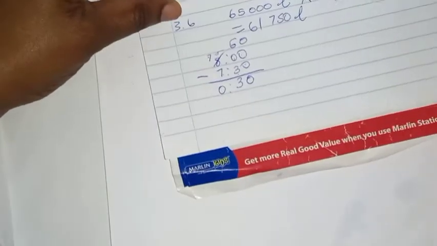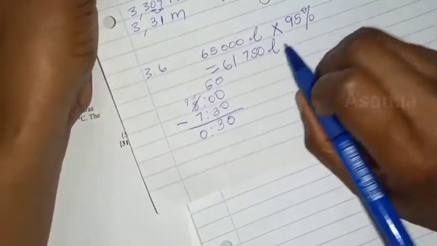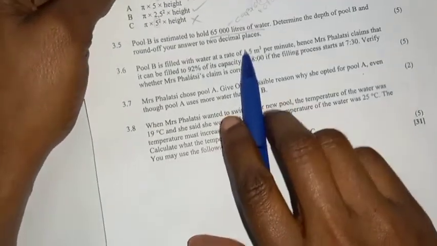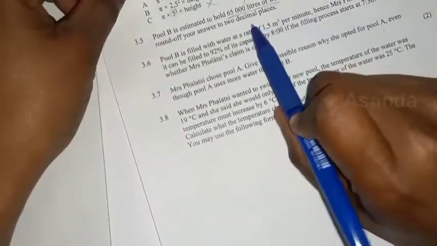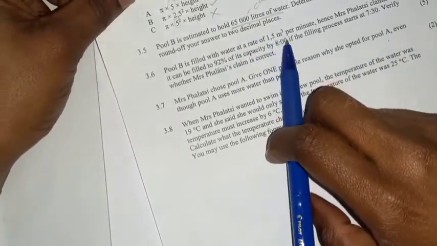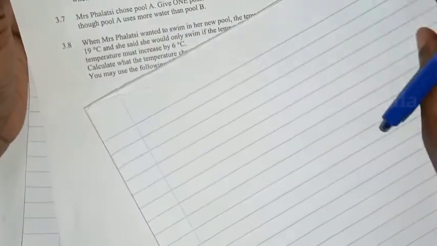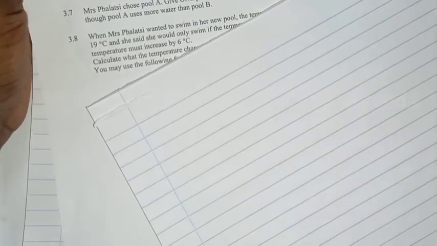Okay. Now, we have one more step. We have two choices. We can change the liters to cubic meters so that it fits this and we can use 1,5 cubic meters per minute, or we can change the 1,5 cubic meters to liters. I want to be fancy. I want to change the 1,5. Okay, so I'm going to change the 1,5 this time. Next time I do this question, I promise I'll change the other one.